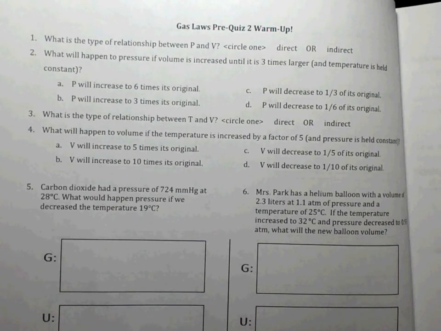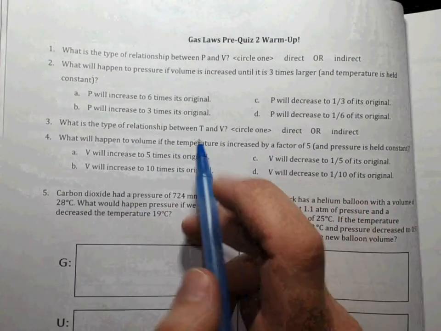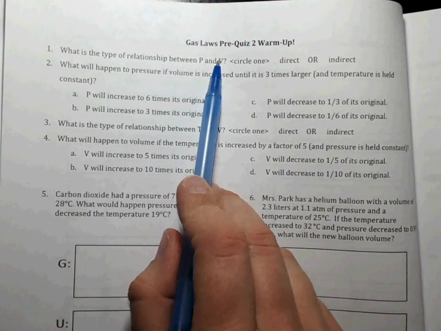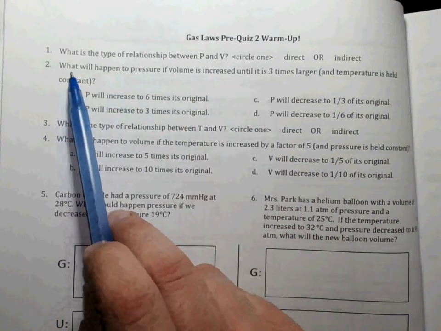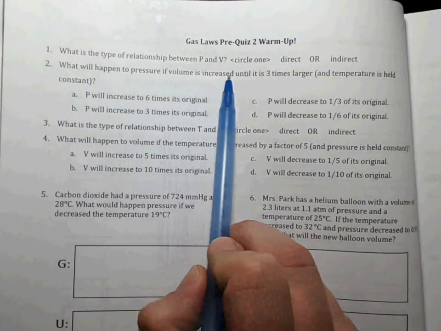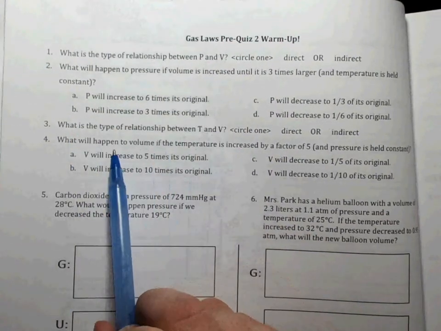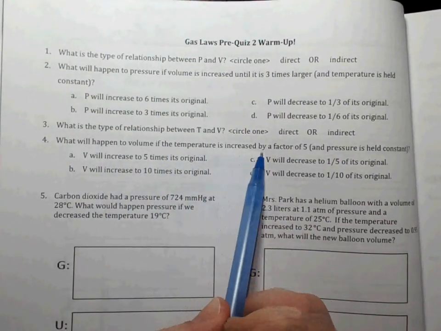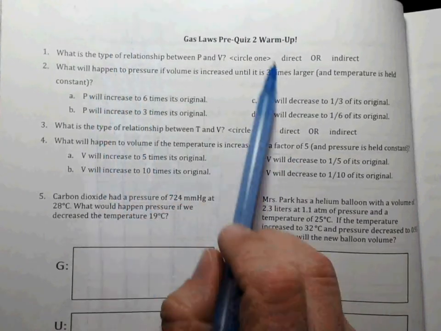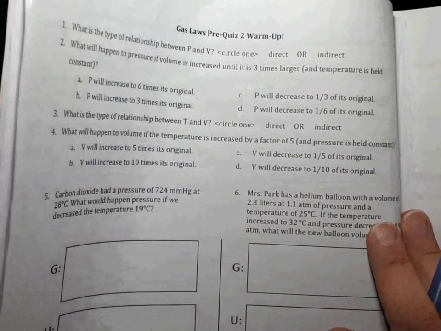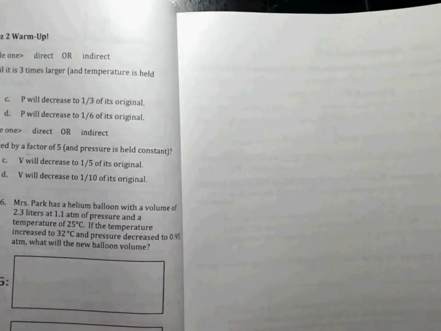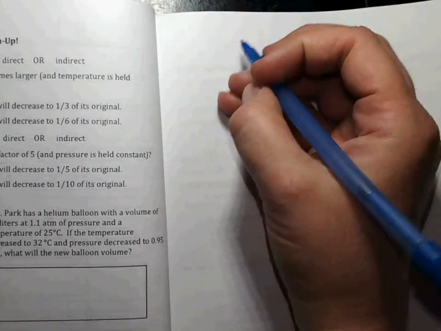Alright, we're on page 51 looking at your warm-up for quiz 2. Number 1 says, what is the type of relationship between P and V? Number 2 is asking what will happen to pressure if volume is increased. What type of relationship is that? What will happen to volume if temperature is increased? All 4 of these questions can be at least partially answered by a trick that I taught you earlier in the unit.